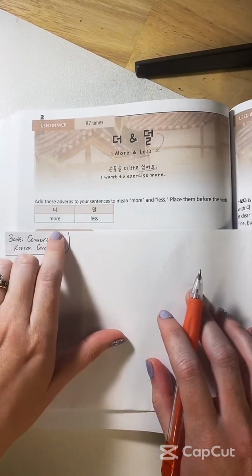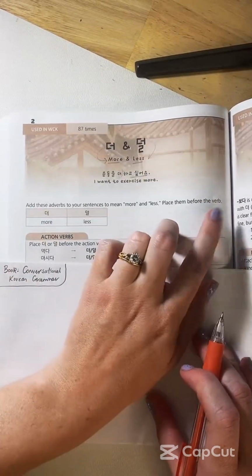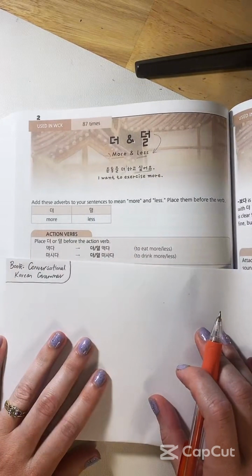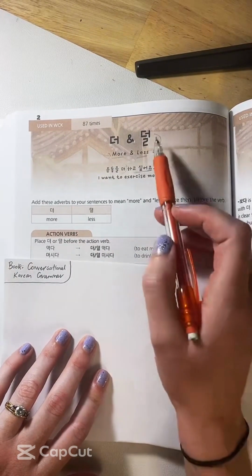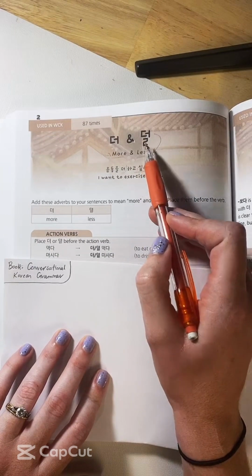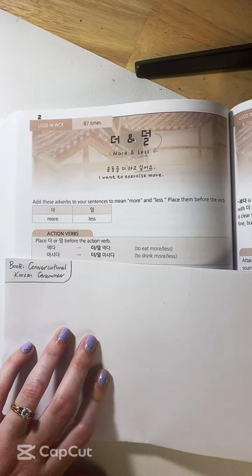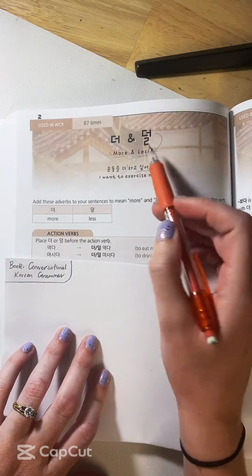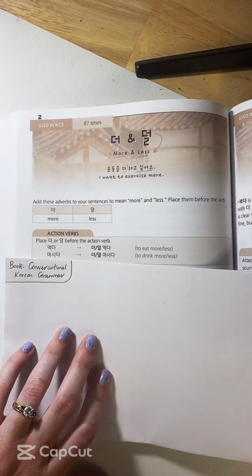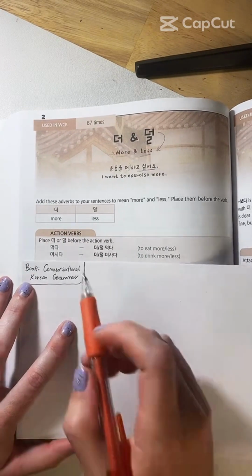A little note again, 더 is more and 덜 is less. And you place them before the verb. The fact that the final letter changes the meaning entirely, yes. It's just a small little difference, right? That one little letter and it has a completely opposite meaning. So you've got to be a little bit careful of that, and make sure you pronounce this properly if you're speaking 덜.